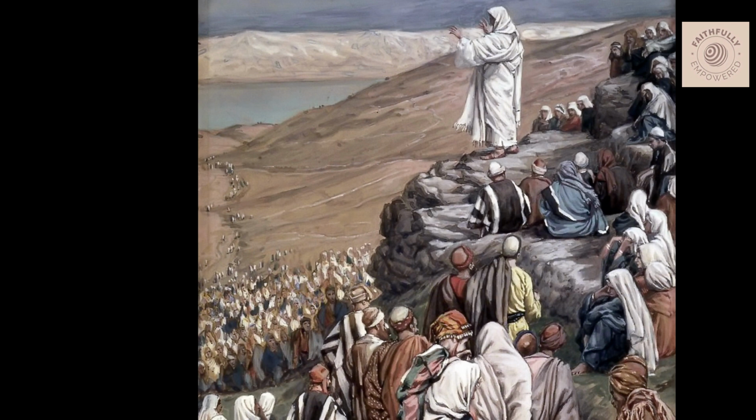Its teachings offer guidance and direction for living a life that is in line with the teachings of Jesus, and can help to bring about positive change in the world. As we seek to put these teachings into practice in our own lives, may we be empowered by the Holy Spirit to live lives of faith, love, and service to others.